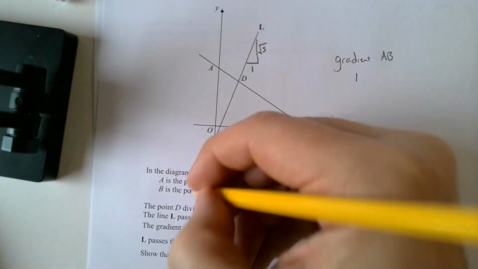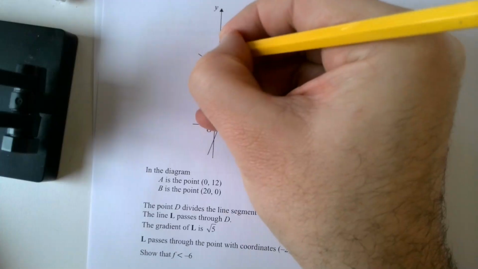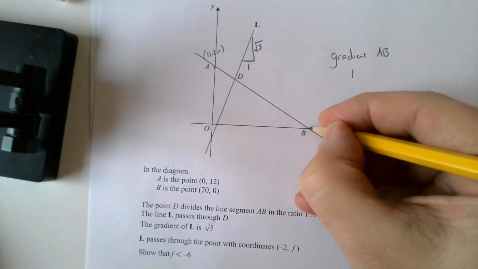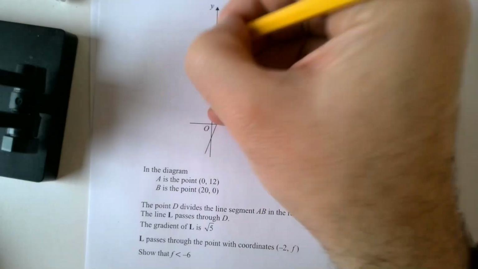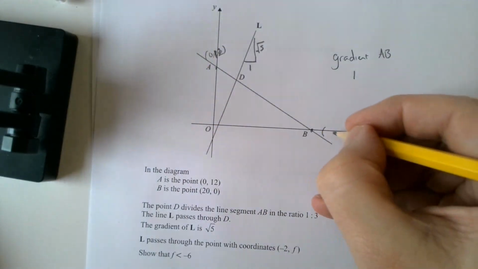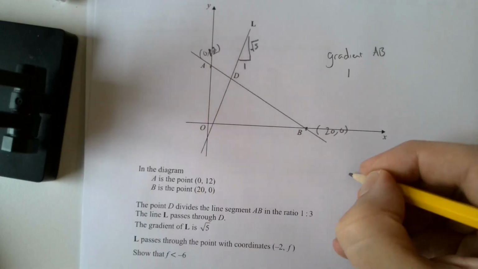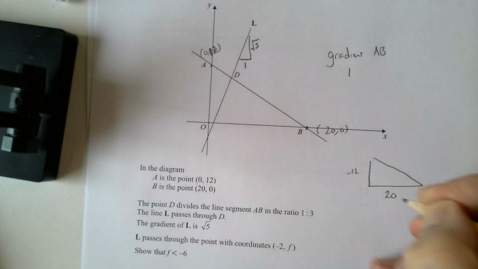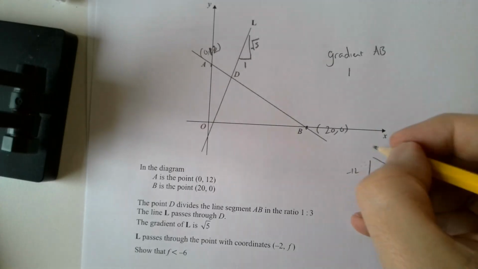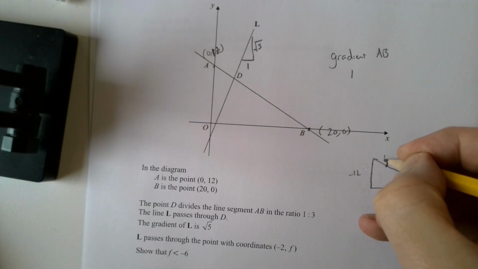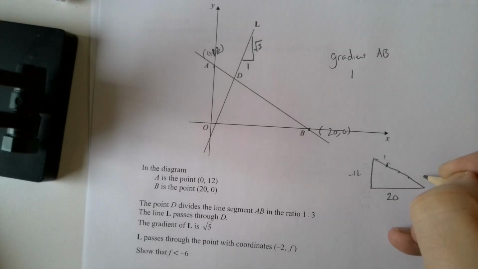What do I know? I know that this point here is 0, 20, this point here is 0, 12, and this point here is 20, 0. So to go between those two points, I've got to go 12 down and 20 to the right. Now I've divided that into the ratio 1 to 3, so I've got 1 part and 3 parts.